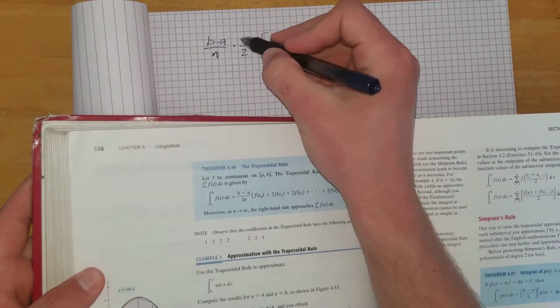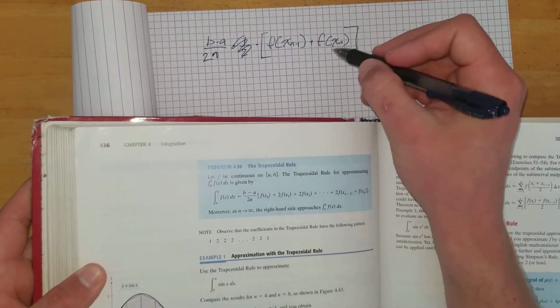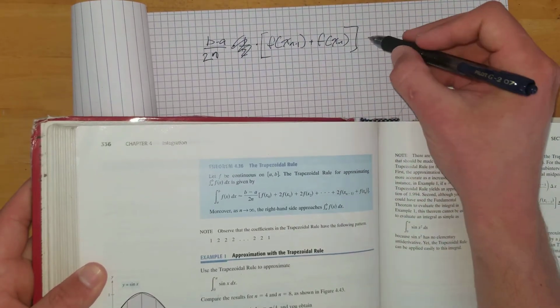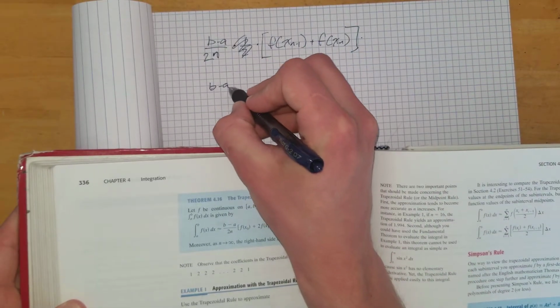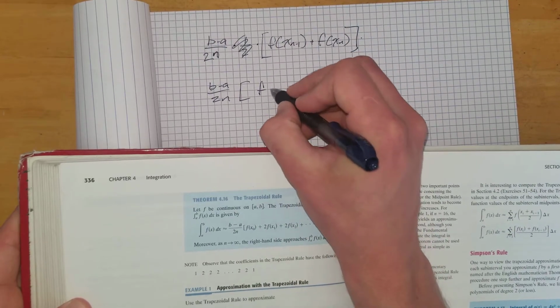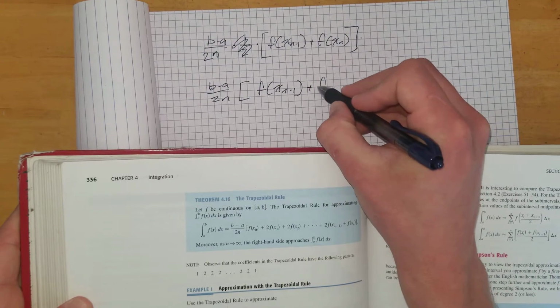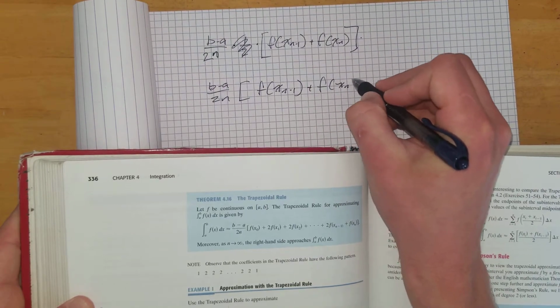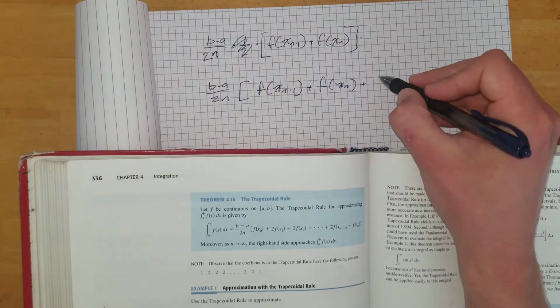They just moved the 2 over here, so if we get rid of this, move the 2 here, you're just adding. And so the next one, here, I'll just write it down here, b minus a divided by 2n. You're going to end up with f of x n minus 1 plus f of x n plus, and then you go to the next one.